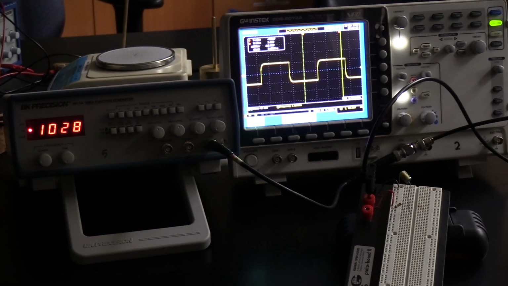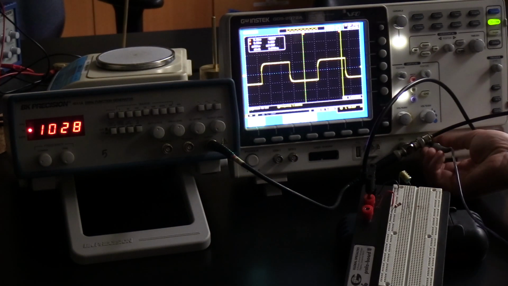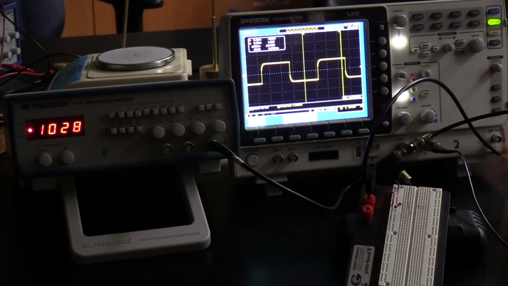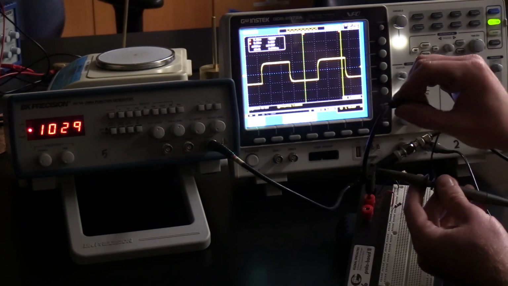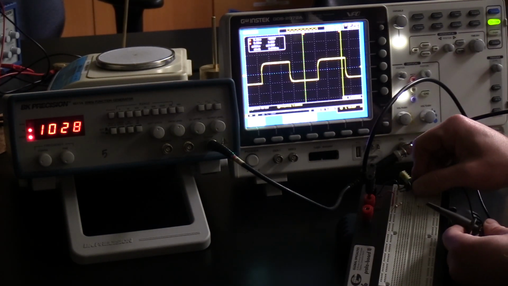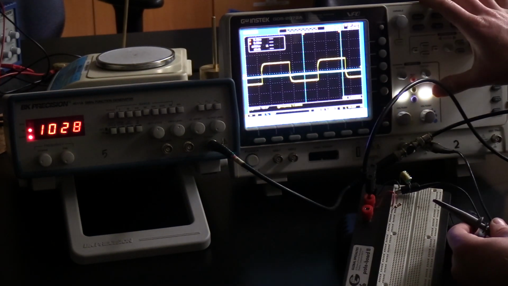Then we'll take an oscilloscope probe and put it on channel 2 of the oscilloscope. So now we can observe the oscilloscope. One channel is coming straight from the function generator, and the other channel will look just at the capacitor. So I'll put this little alligator clip on the ground side of the capacitor, and I'll turn channel 2 on.